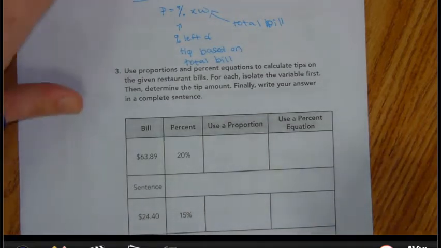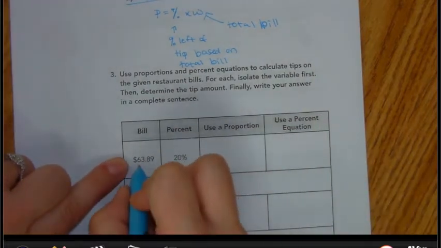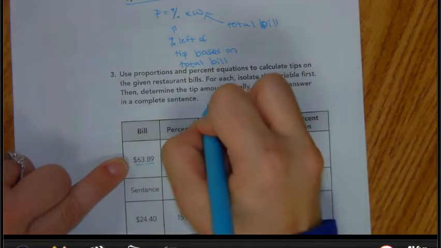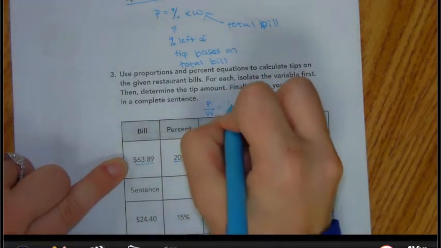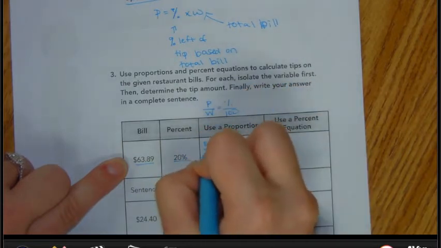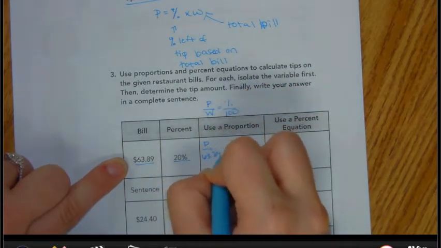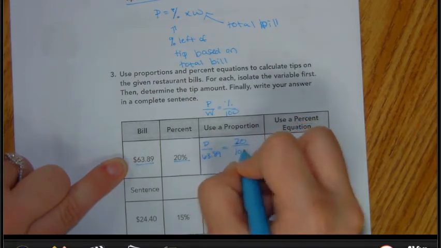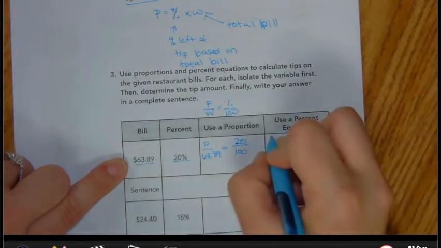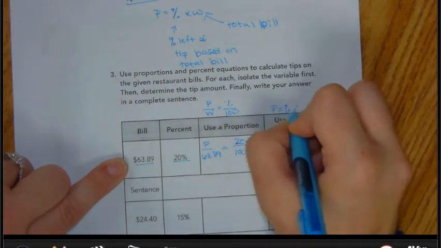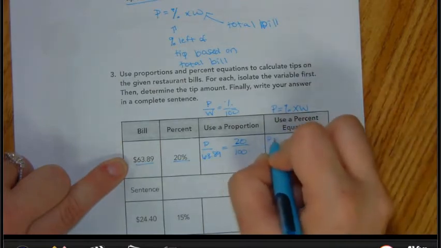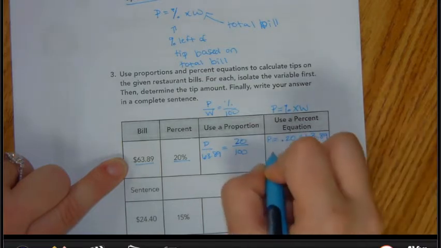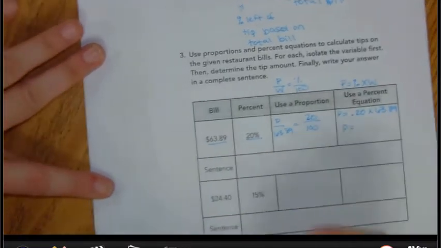All right, so here we go. I have my bill of $63.89. My percent is 20. Remember, our proportion is part over whole equals percent over 100. So part over 63.89 is equal to 20 over 100. My equation is part equals percent times the whole. So part is equal to 0.20 times 63.89.